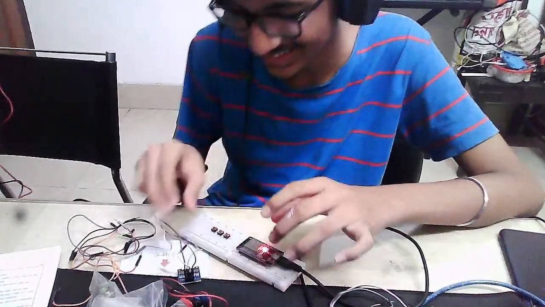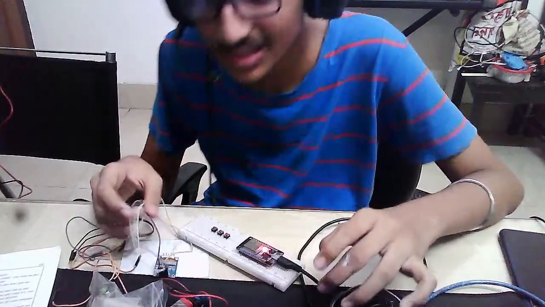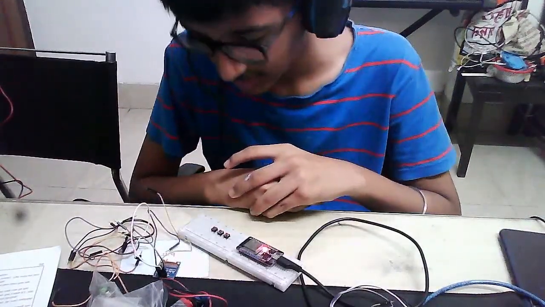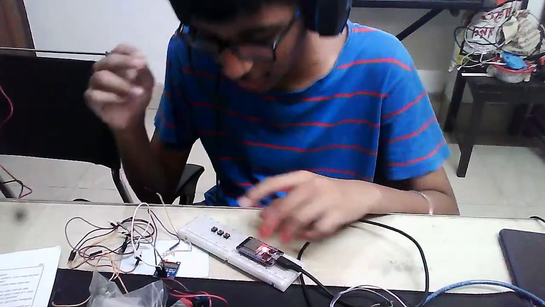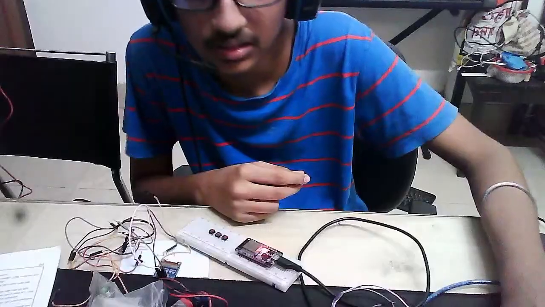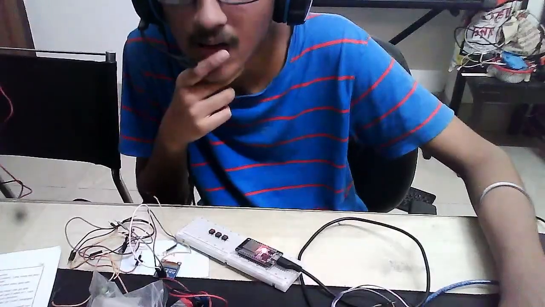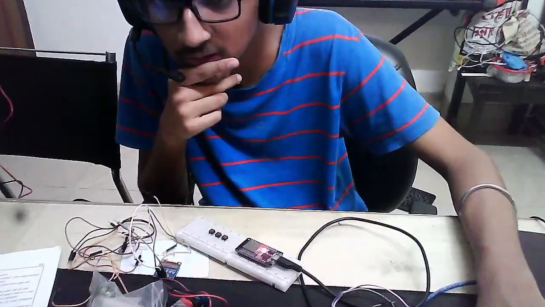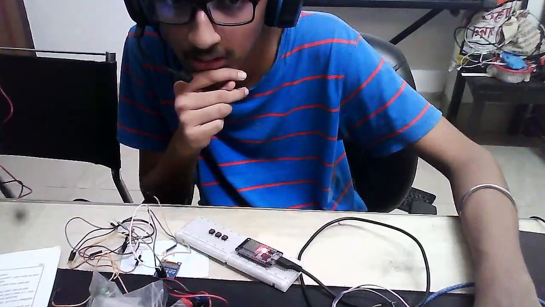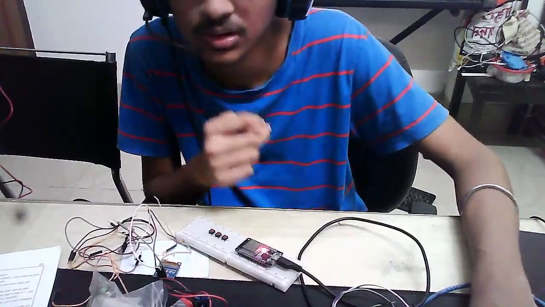Now what should we do? Firstly, let's wire up the GNDs and the other stuff. See, there are a lot of grounds we need to connect because of the LEDs, right? So what we should do is, depending on your wiring. Okay.